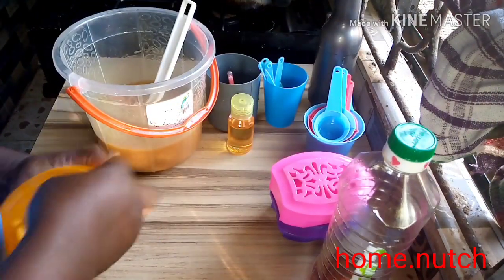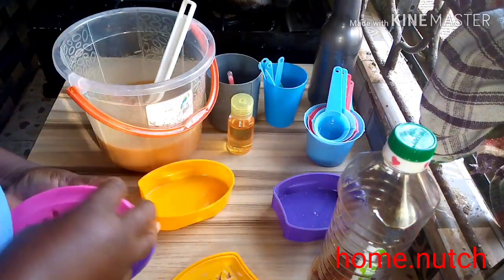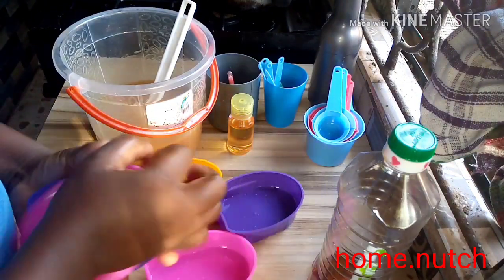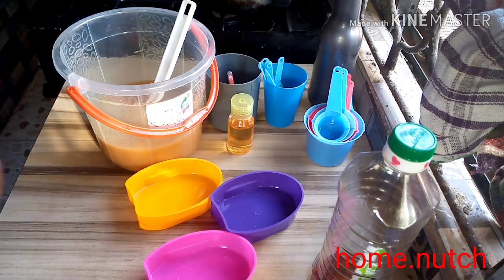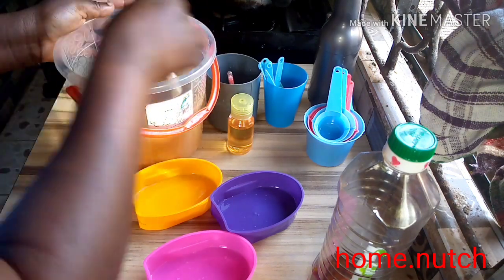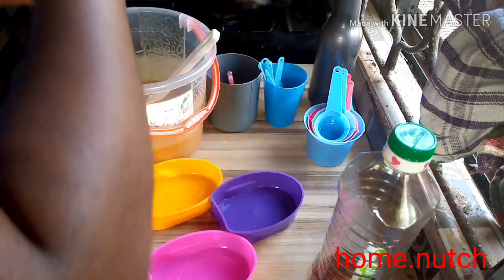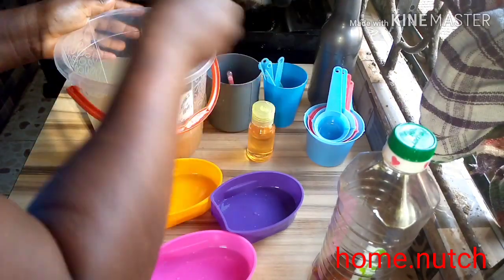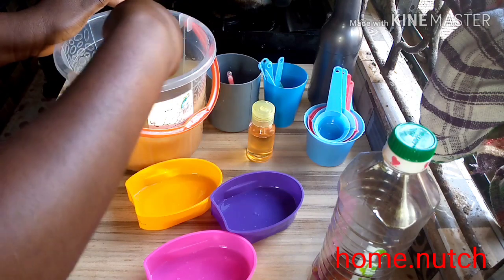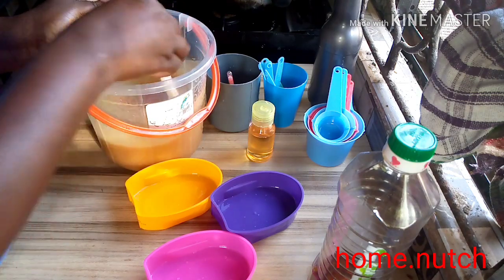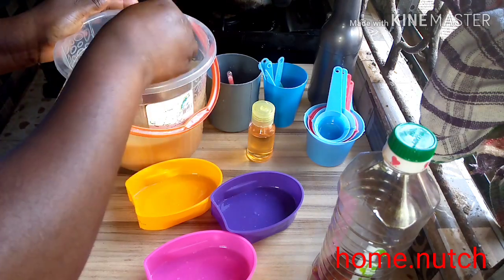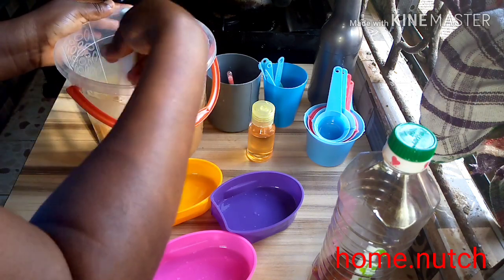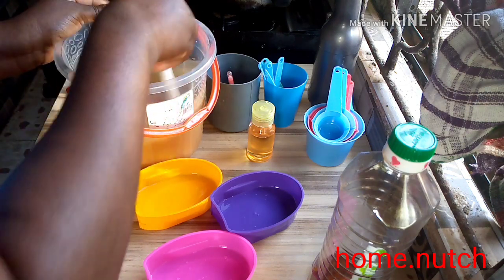So you can now get your container. Just like I've said, use what you have. You can add a little bit just to smell nice. Wow, now it's giving that wonderful aroma.